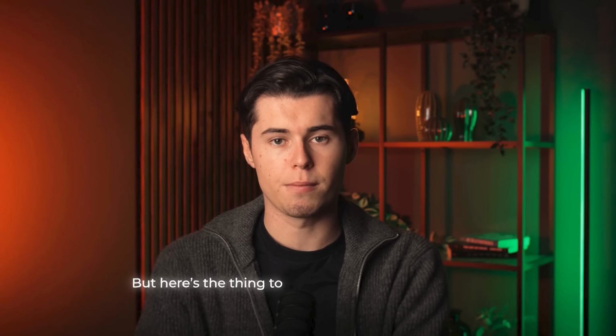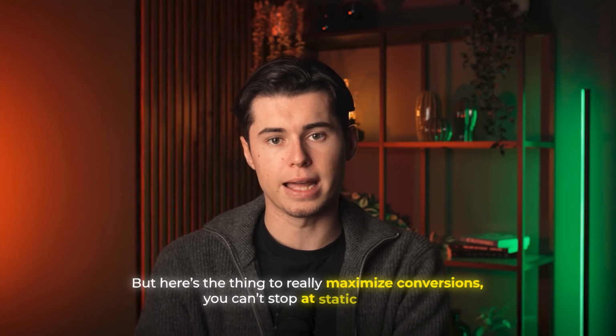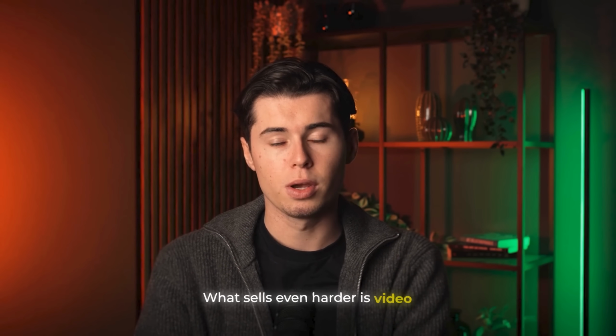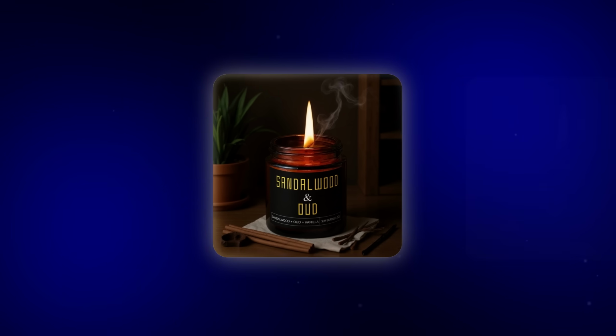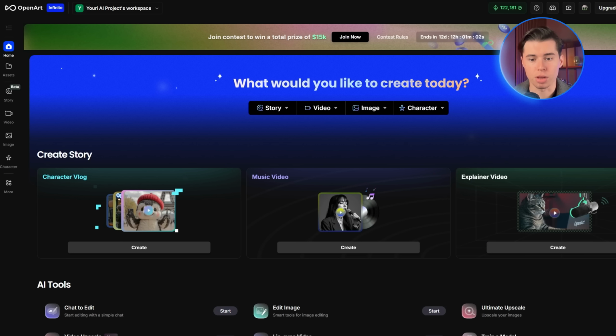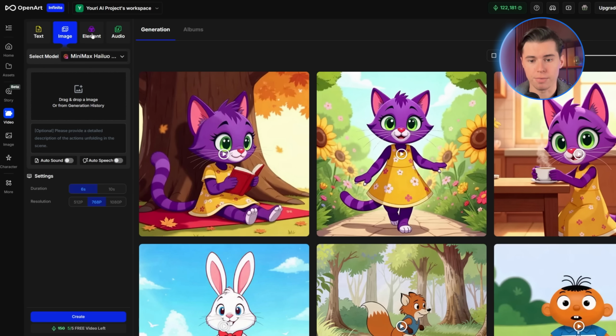But here's the thing: to really maximize conversions, you can't stop at static images. What sells even harder is video. And this is where OpenArt really shines, because it doesn't just generate still photos, it lets you create full motion product videos too. In OpenArt's homepage, click on video and leave it on image to video. This lets us take a still image and turn it into a dynamic moving asset.